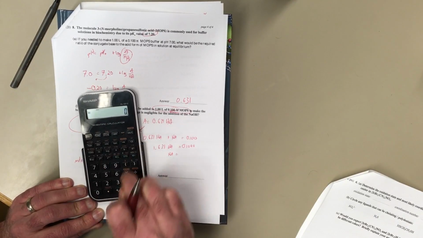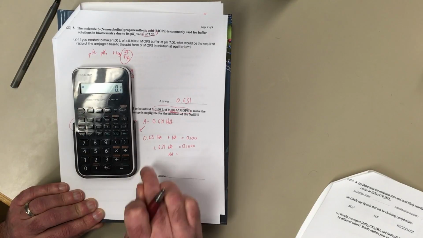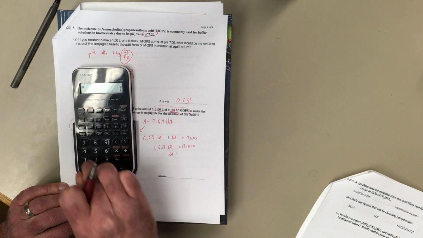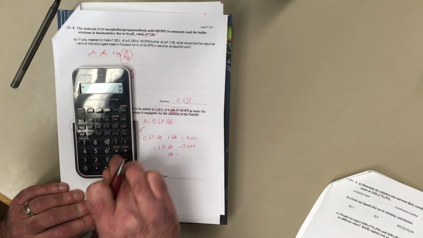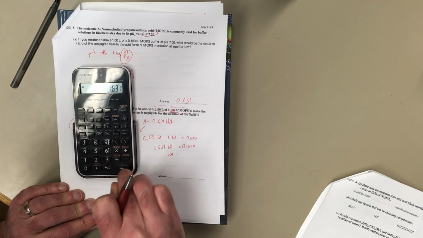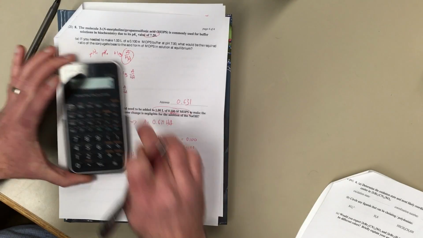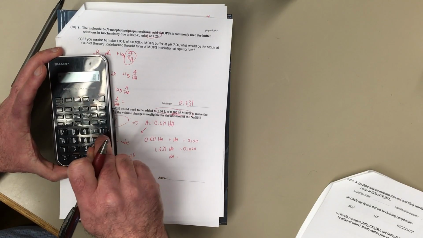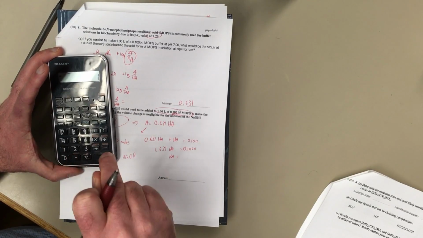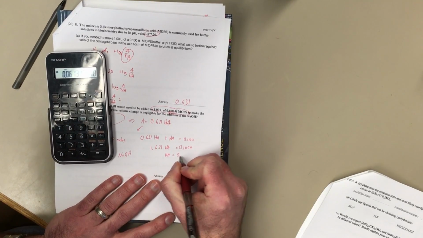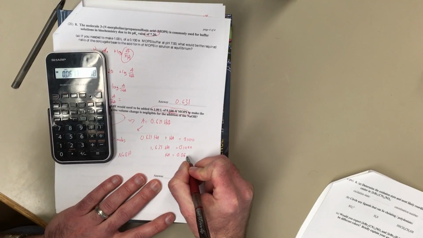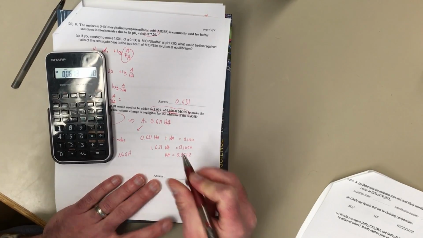HA equals 0.1 divided by 1.631, which equals 0.0613.